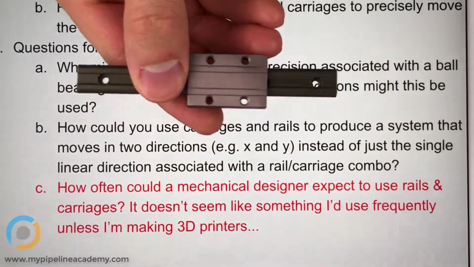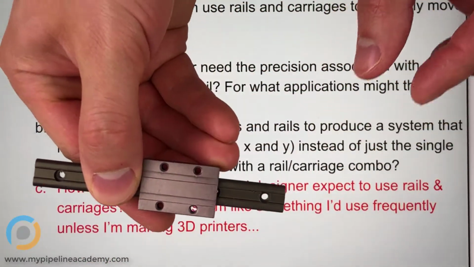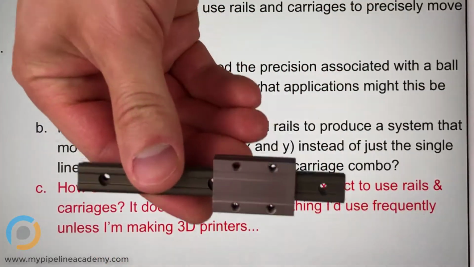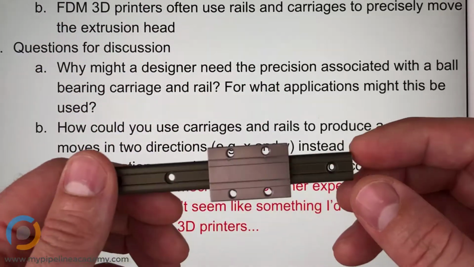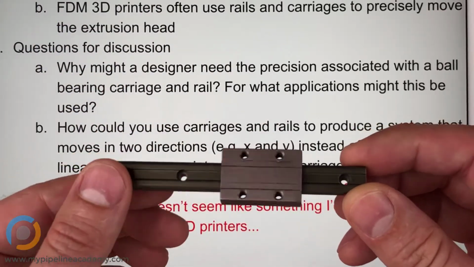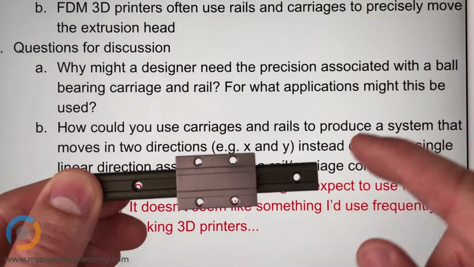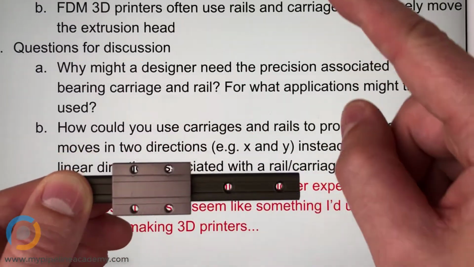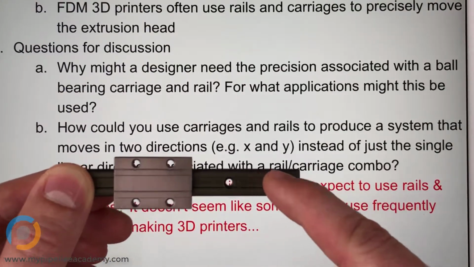I was thinking that perhaps this could be connected and go this way, and it could look like almost a roller coaster. Okay. That's an interesting idea, and there are actually types of rails that do bend around like that. So that would allow you to do X motion over here and then Y motion over there. So that's valid. That's great.